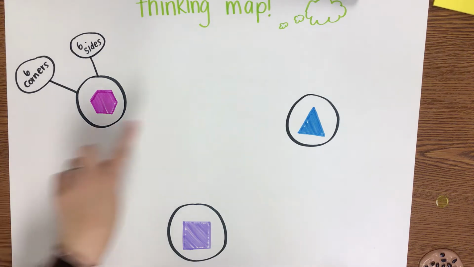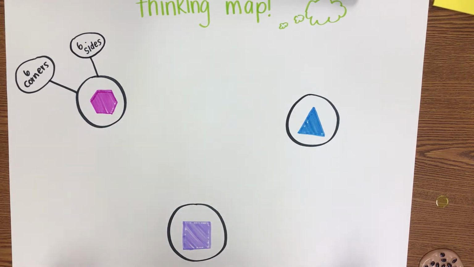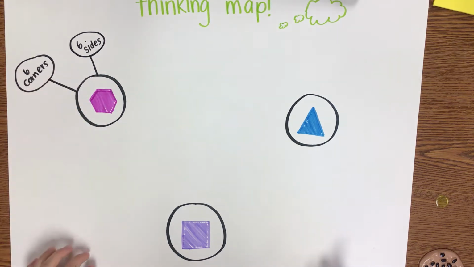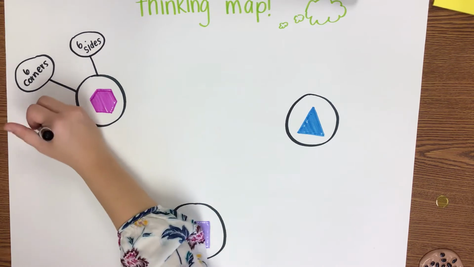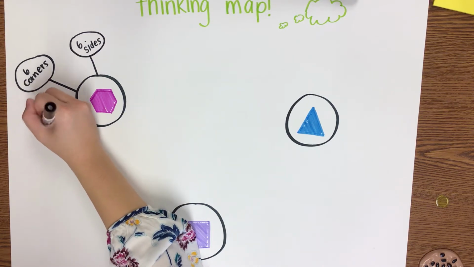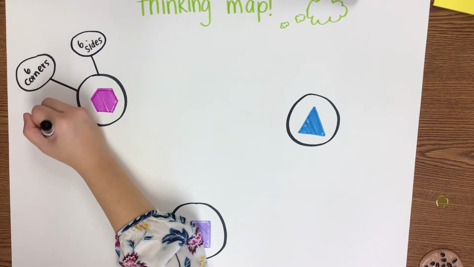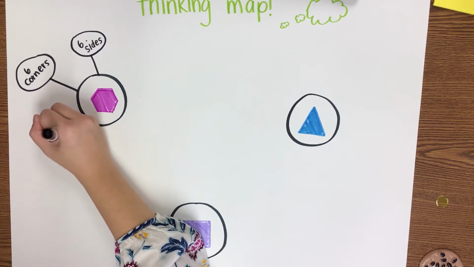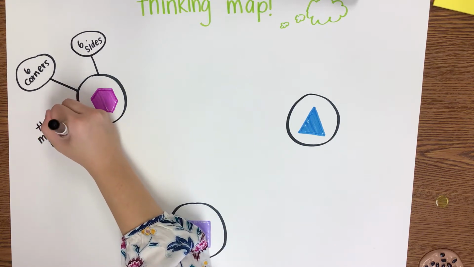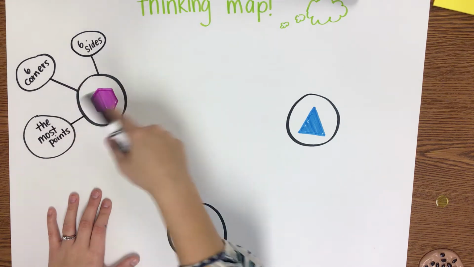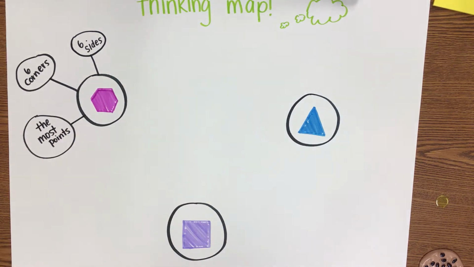Out of all the shapes on this page, does it have the most points? Yeah, this one only has 3 and this one has 4. This one has 6, so it has the most points. It has more points than these ones over here.